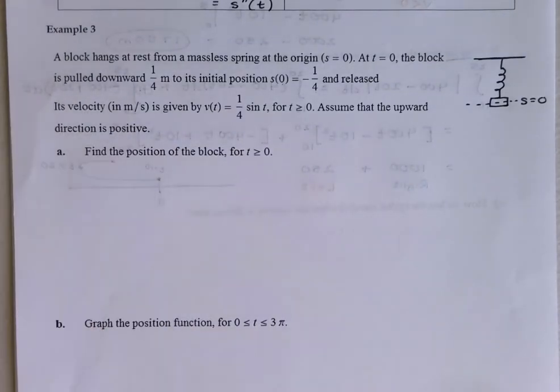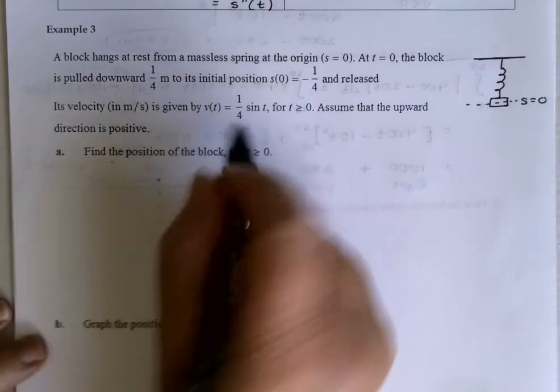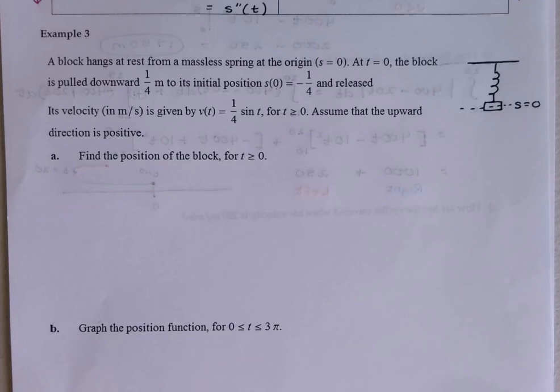All right, we'd like to start by just finding a position function for our block for any t value bigger than 0. And since we were given the velocity function, we know our velocity here.